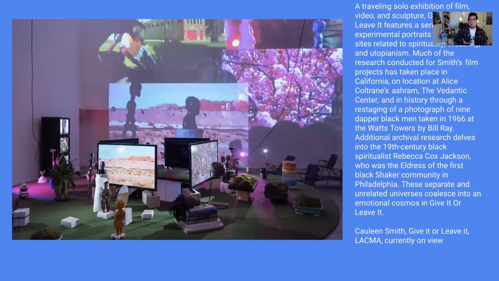And utopian effort, how could you not talk about Colleen Smith's current exhibition at the LACMA, which is called Give It or Leave It, which brings together different Black filmmakers who were working in the 20th century, decades apart from each other, but they were all kind of thinking about utopia and documenting utopia. She brings them all together in this exhibit, and just on the sole basis of that they should all be together in the same room in conversation, and that they are in conversation with each other, and that they're thinking about utopia. I highly encourage you to go see it, and I could talk about this all day.